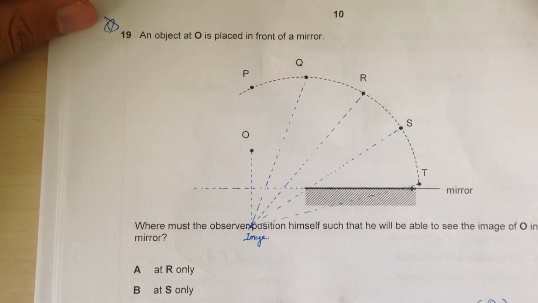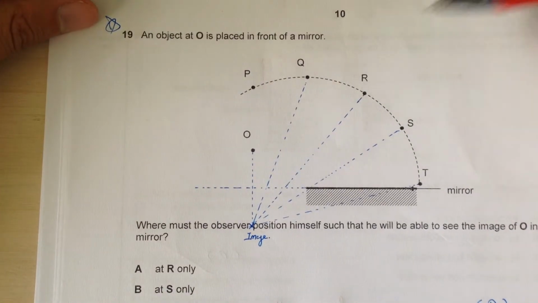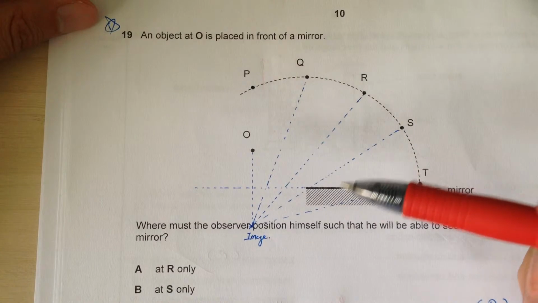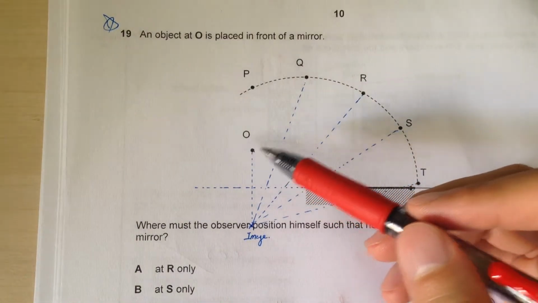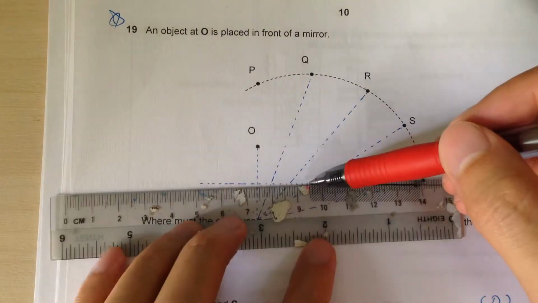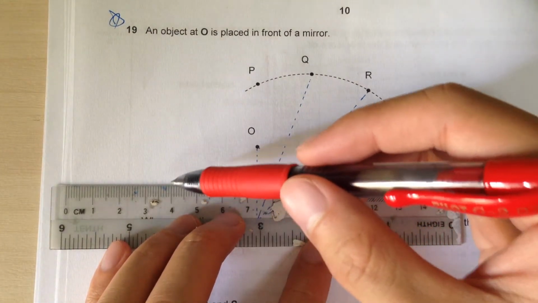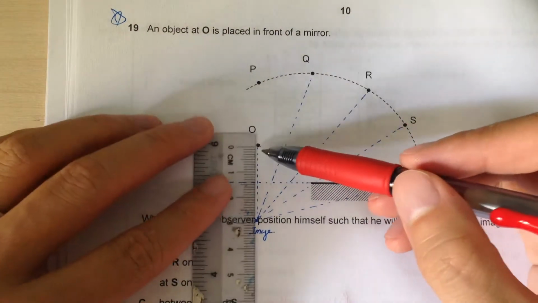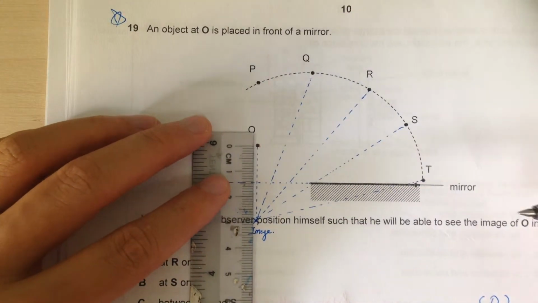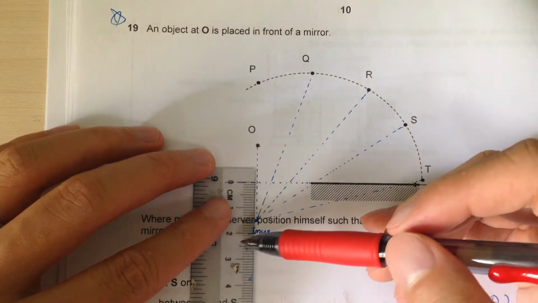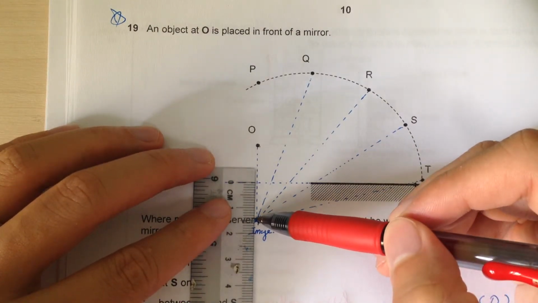Whenever you are doing questions like question 19, when you are asked to deduce whether you can see the image or not through reflection, the first thing you need to do is use your ruler, extend this mirror surface as the boundary, then measure the object distance here. So down here is about 1.5 cm. Do the same thing, locate the image at 1.5 cm.